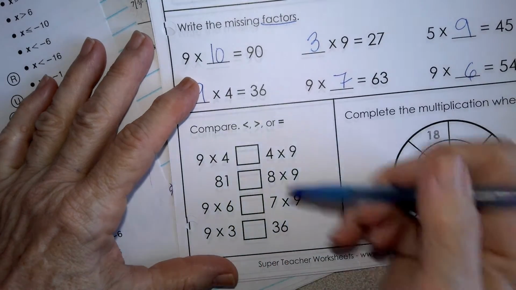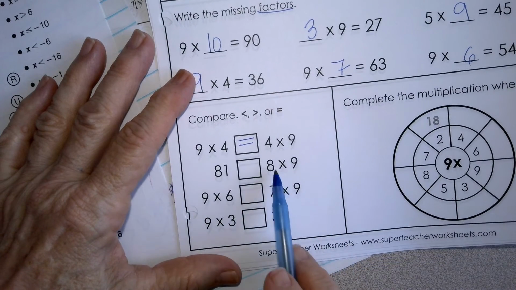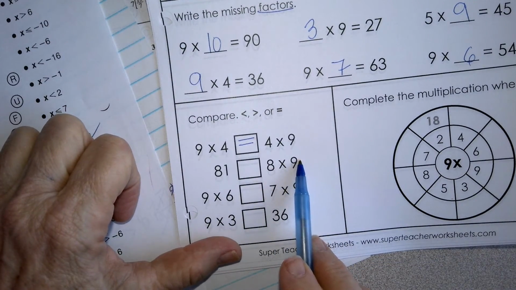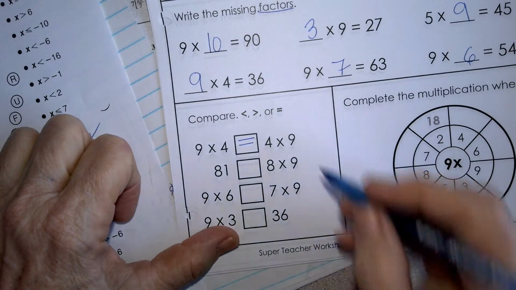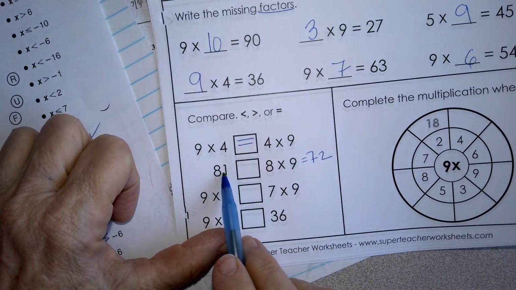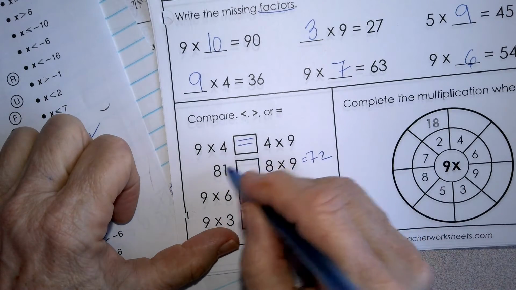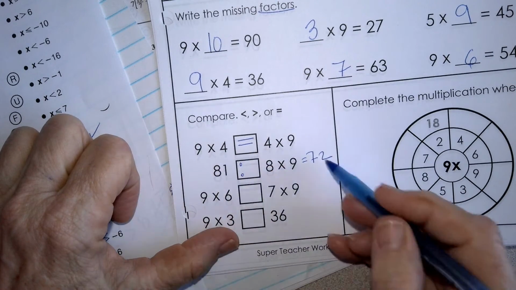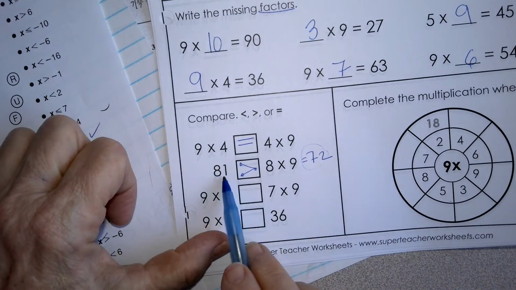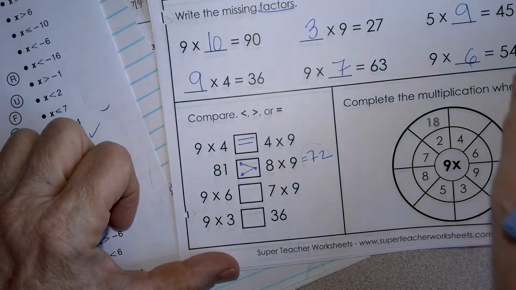Yes, so therefore, they are equal. What is 8 times 9? 72. Okay, so this one is bigger than this one. So that would be, again, the bigger number gets 2 dots. The smaller one gets 1, and then we can connect it like that.